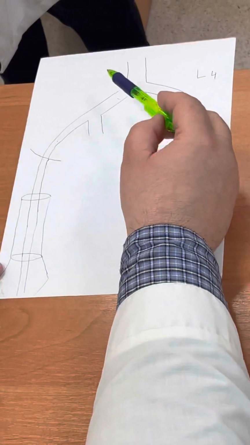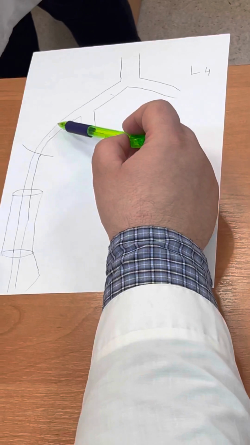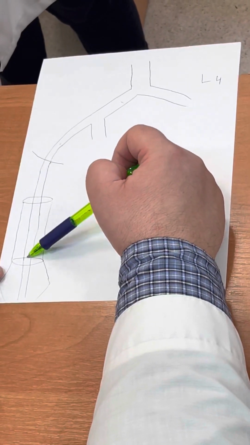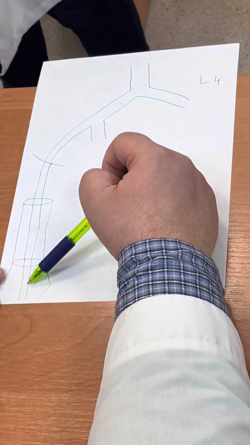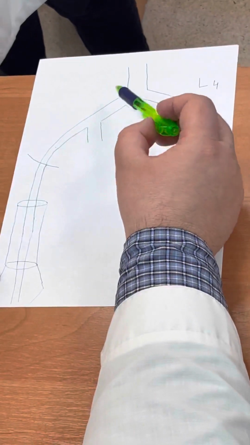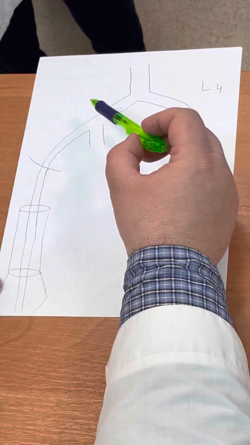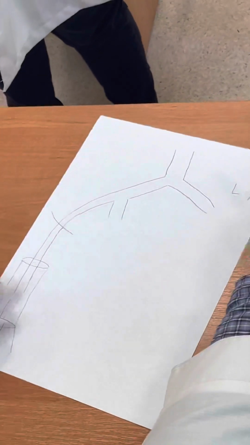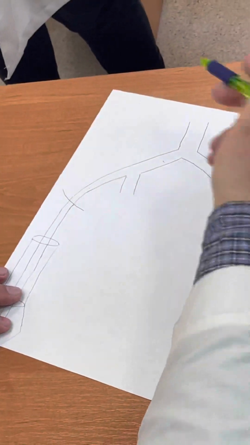And you will prepare next time internal, external iliac, and femoral artery. Popliteal is not necessary to read. Now, external iliac. The external iliac artery gives only two branches.